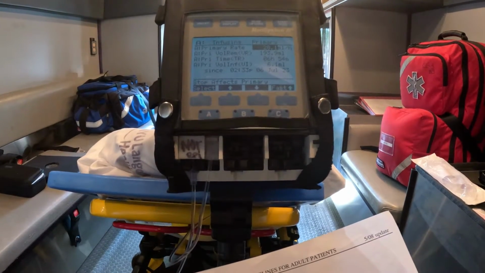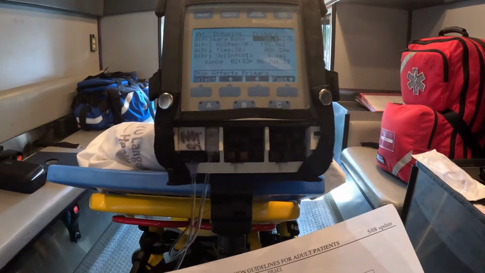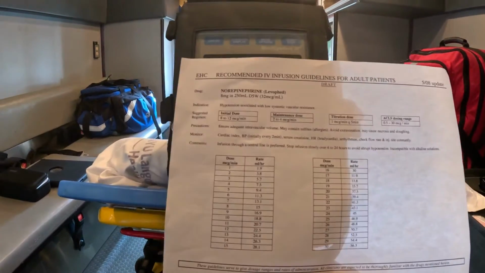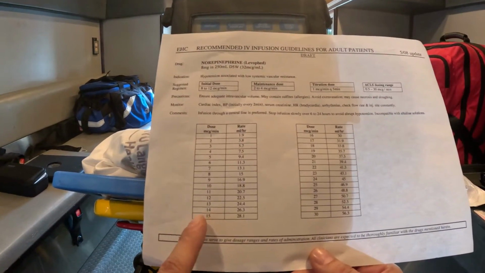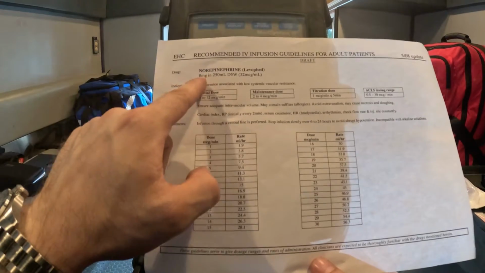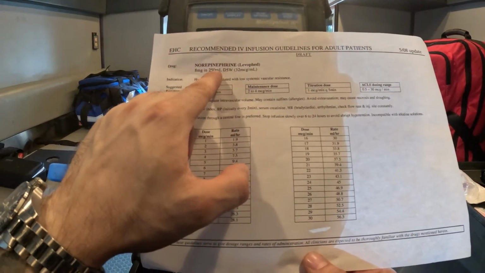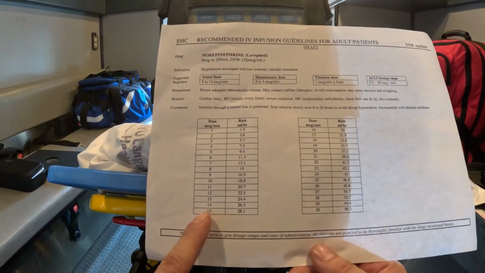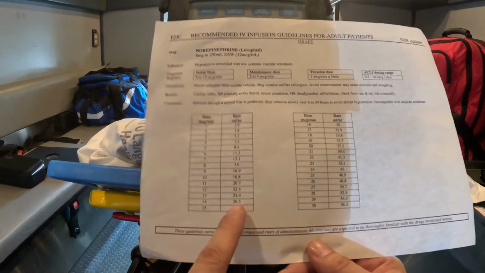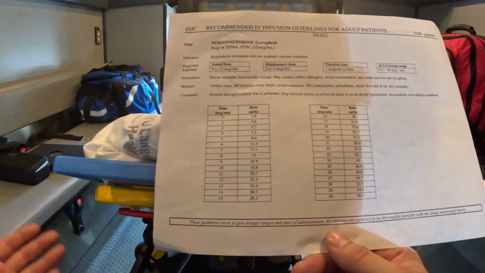So now I want to show you what you are going to do if you come to the hospital and, on the hospital pump, you check with the nurse. She tells you, okay, this guy is getting norepinephrine, the concentration is 8 milligrams in a 250 bag, he's getting 15 mics a minute. This I'm definitely going to copy, and he's getting it at 28.1 mLs an hour. So what are you going to do?